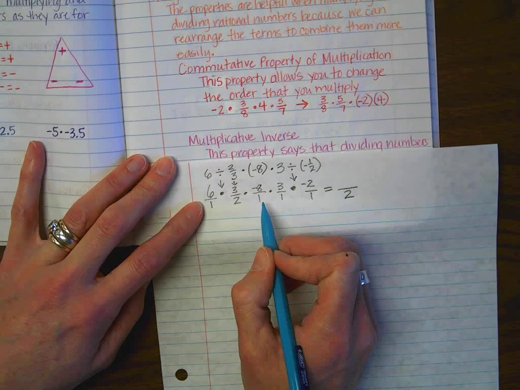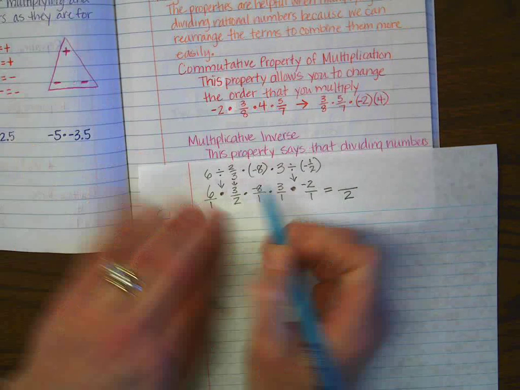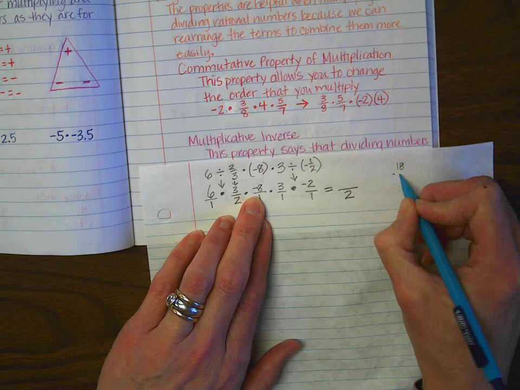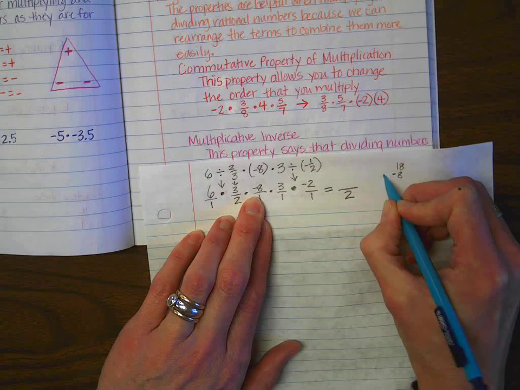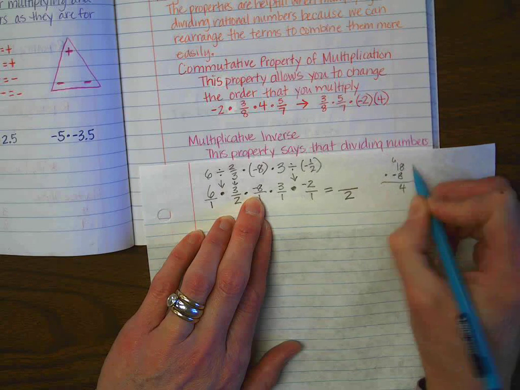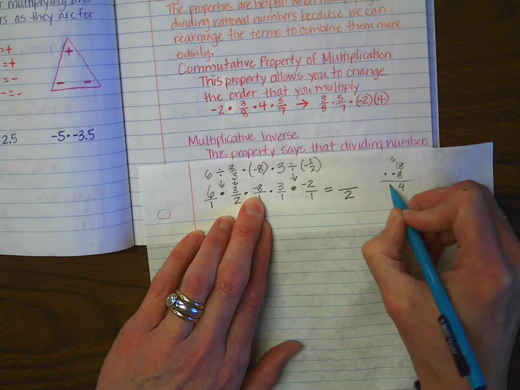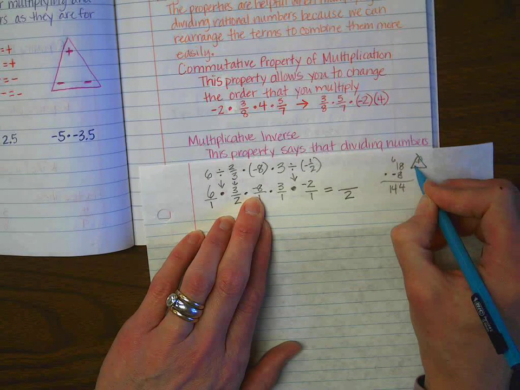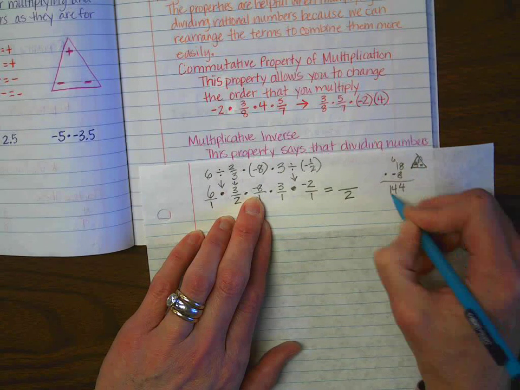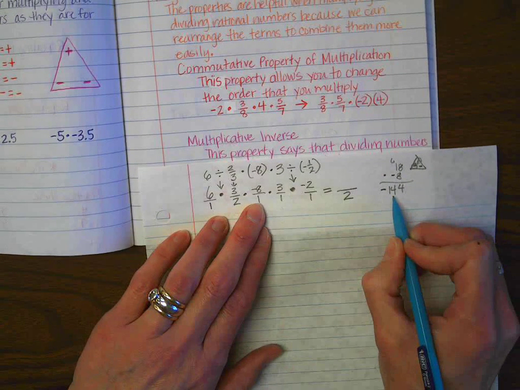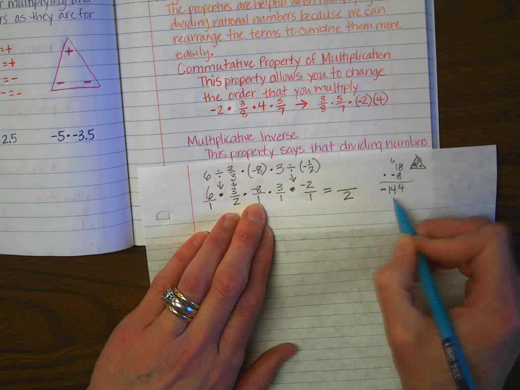This is where it gets a little trickier, but we can do it. 6 times 3 is 18. Then we have to multiply it by a negative 8, so we'll do the math. 8 times 8 is 64. Regroup the 6. 8 times 1 is 8, plus 6 is 14. A positive times a negative gives me a negative. So now I know that these three numbers make negative 144.